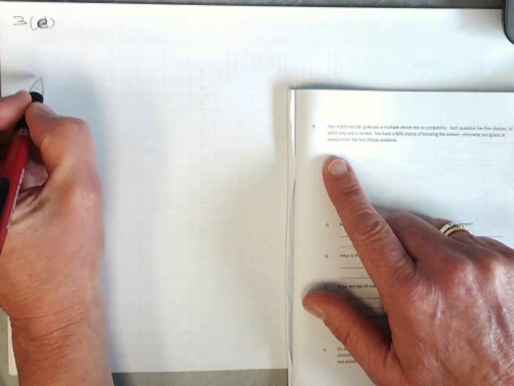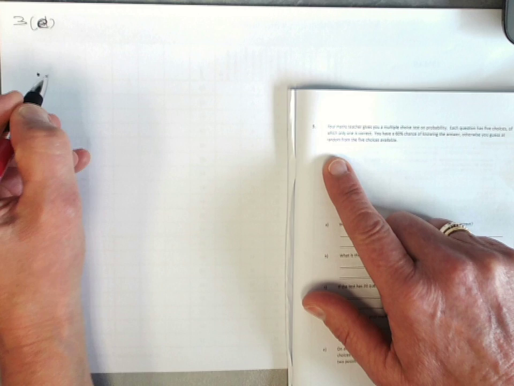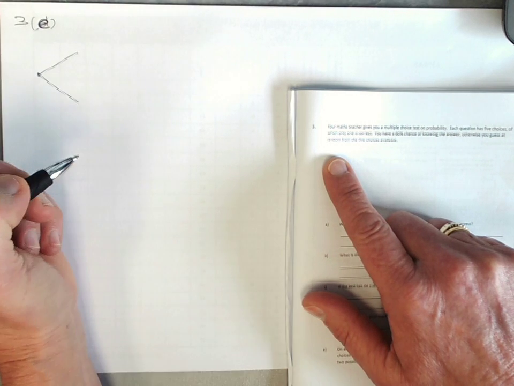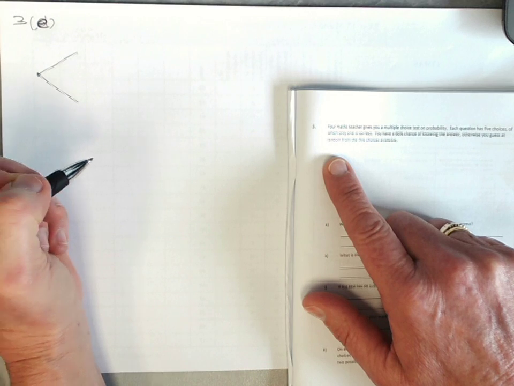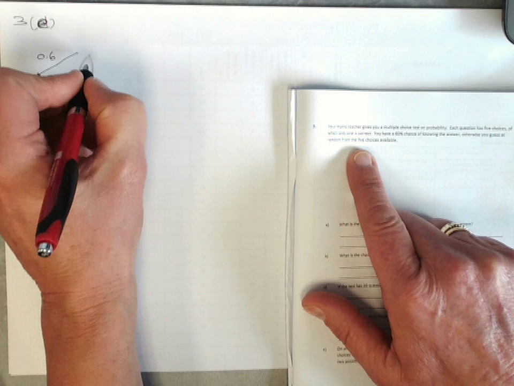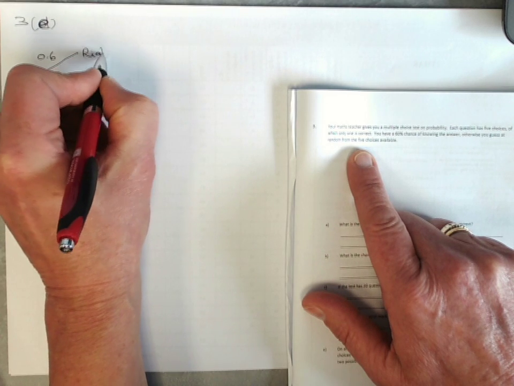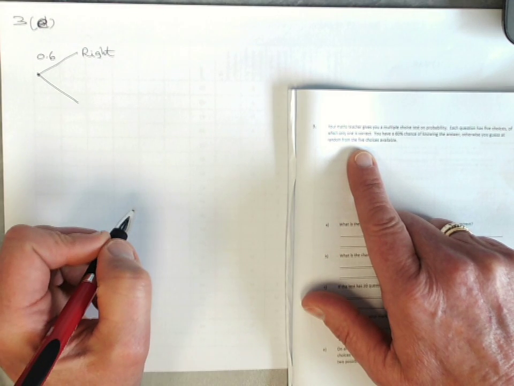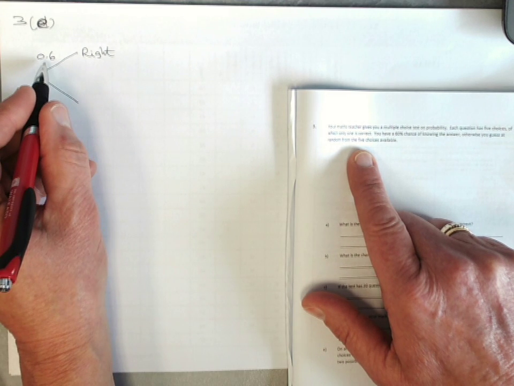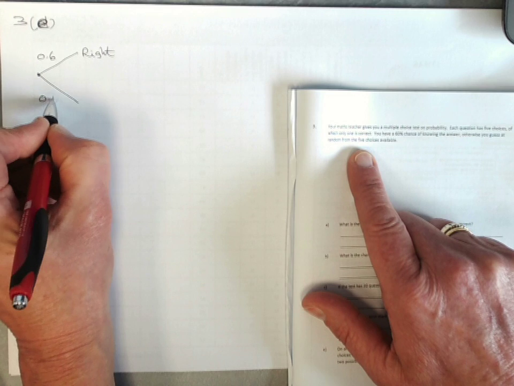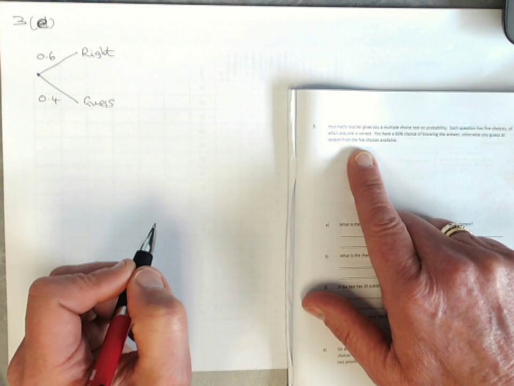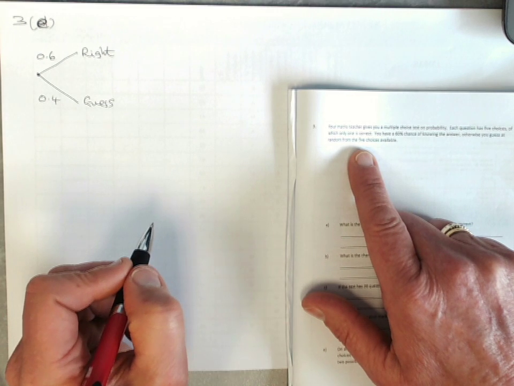So the original tree diagram will look something like this. You get your question. Okay, do you know how to answer it or not? That's the first question you're going to answer. So you've got a 60% chance, or a 0.6 chance, of knowing the answer, and then you're going to get the answer right. If you don't know the answer, then you're going to have to guess. There's a 0.6 chance of getting it right straight away, and a 0.4 chance when you're going to have to now go into guess. Now, if you guess, you're just taking a potluck.